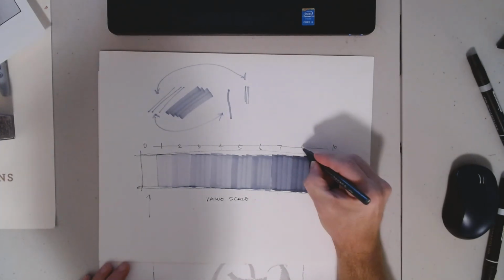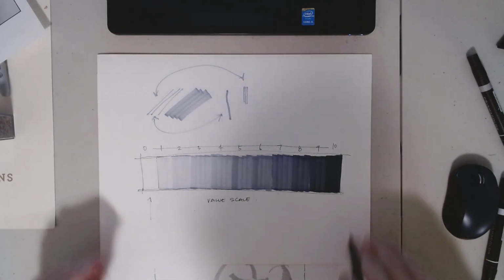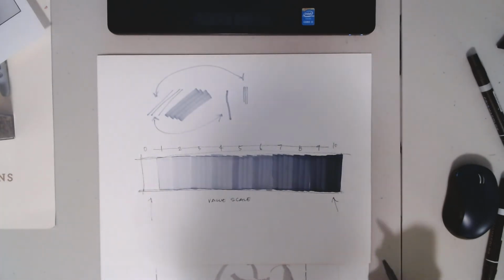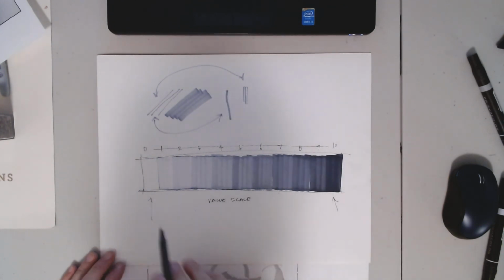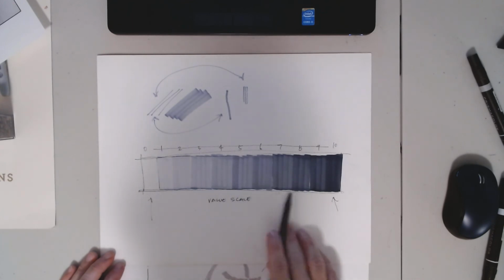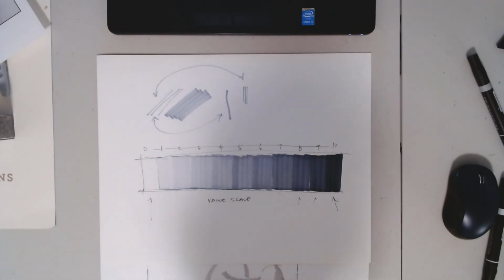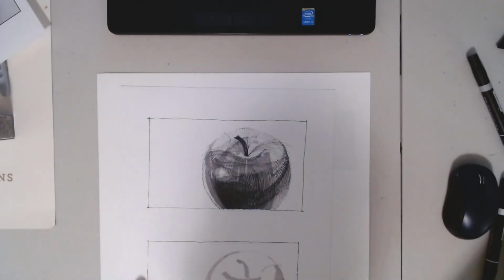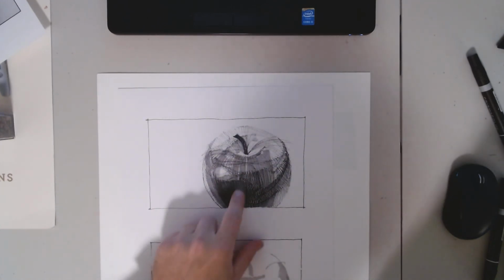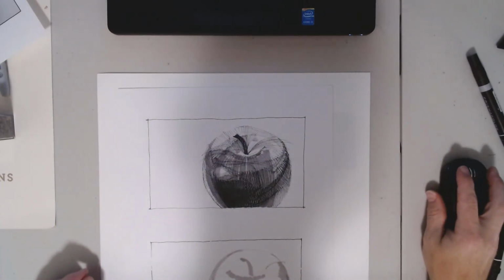You can see how we have created that value scale. The apple might not have the darkest shade, but it definitely has the highlight, and some of those shadows on the edge of the apple are into the 8s and the 9. So I want you to take your pen drawing and add the cool gray marker to that. I'm going to stop here, and then I'll start a third video for us.